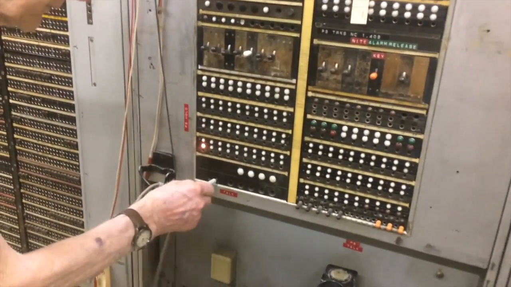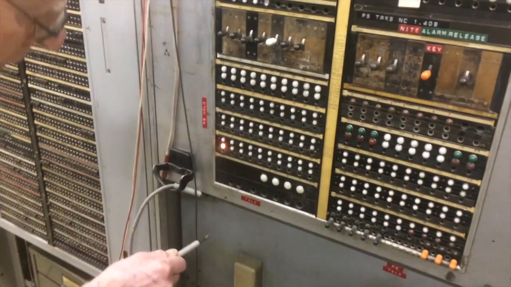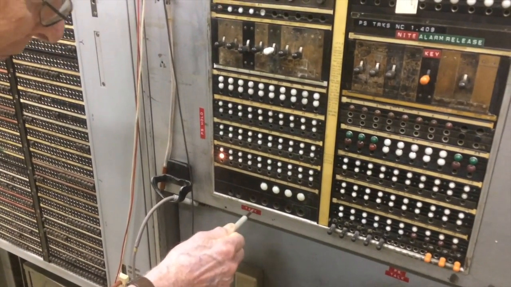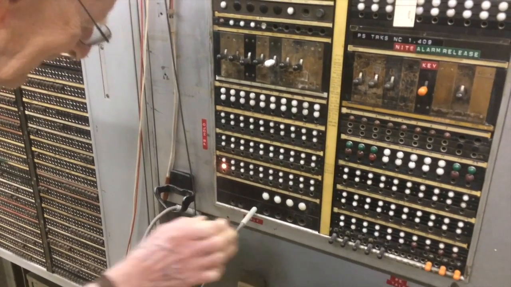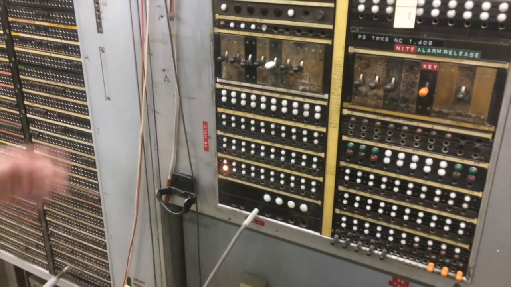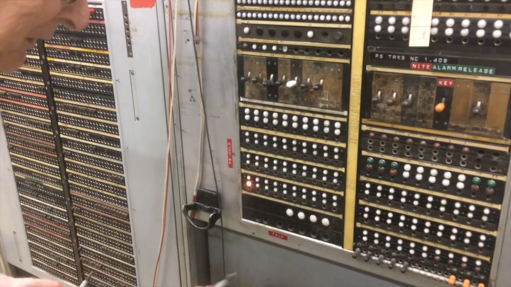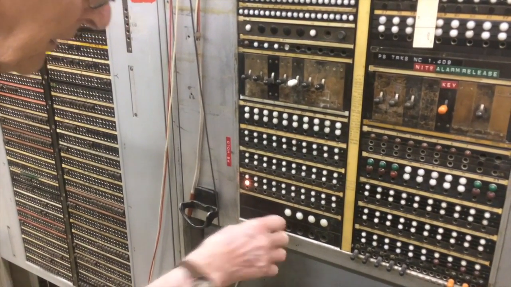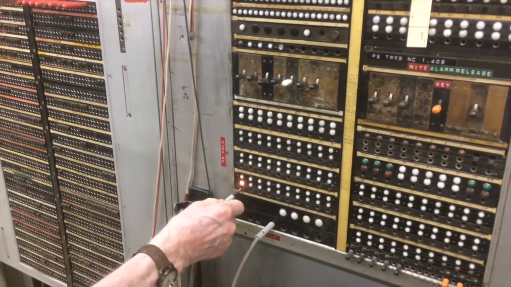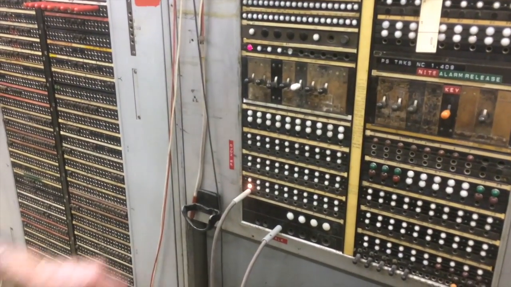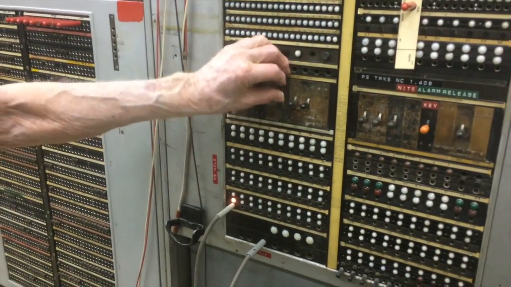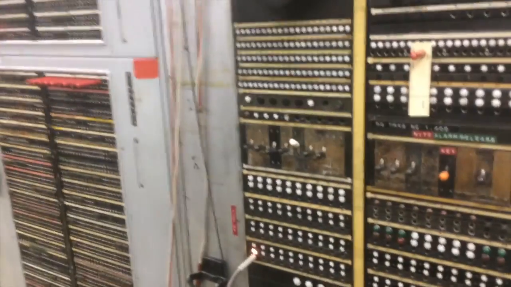There's the permanent signal alarm. Yeah, that's the alarm you get. And if you plug in there, it shuts the alarm off. And then if you put the howler in it, you can hear it.